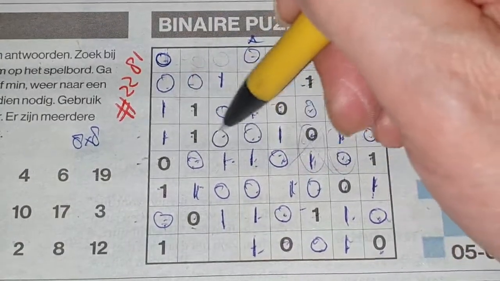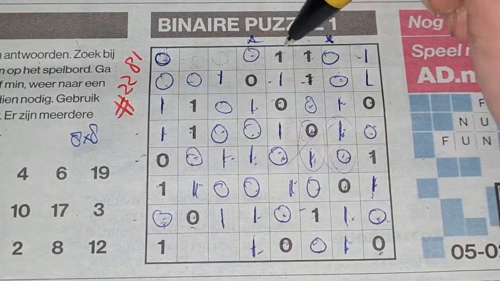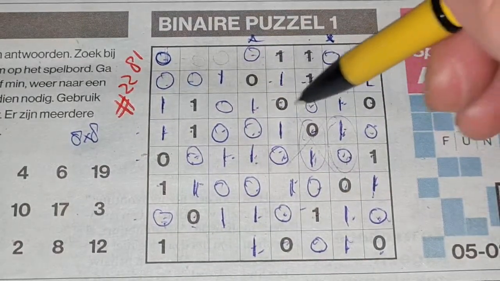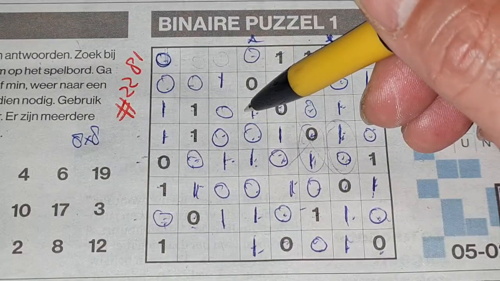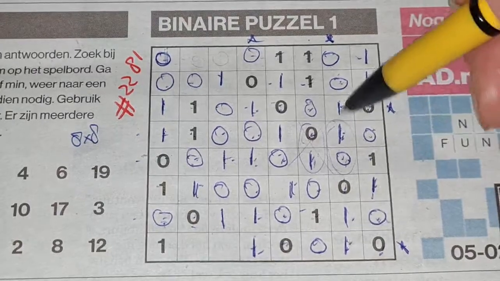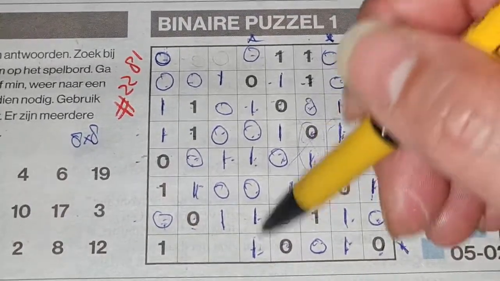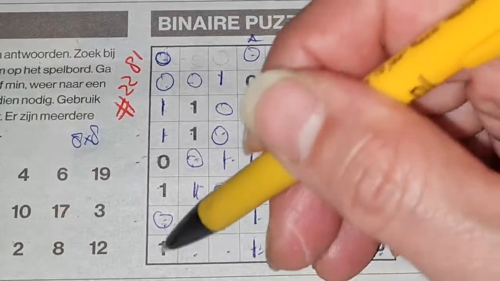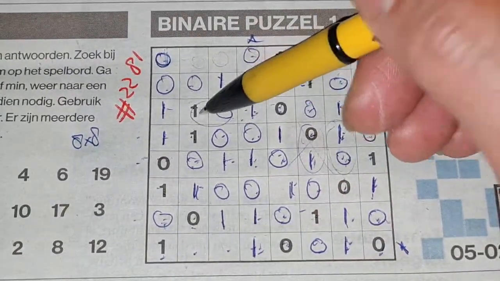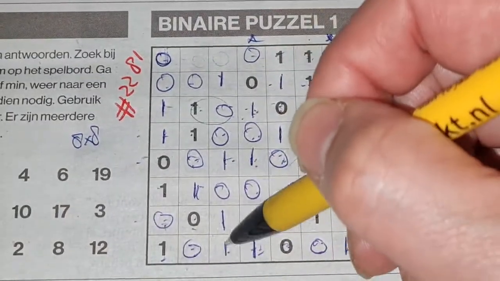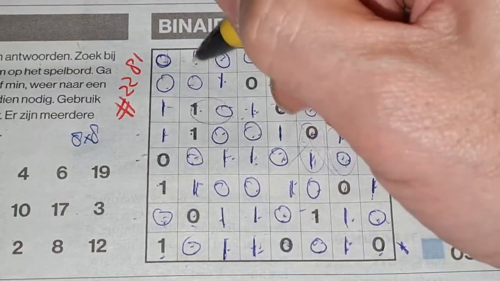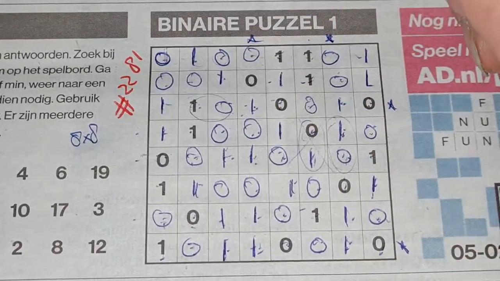Double 1 here, no, there, no. Yeah, I need to compare. Yes, this row and the last row. 1, 1, 1, 1, empty box, 1, 1. So we need to switch those two digits. We have a 1 here, this should be a 0. We have a 0 there, this should be a 1. 1, 2, 3, 4 ones. So the rest are zeros. Double 0 here, 1 there, 1. Finished in 4 minutes.